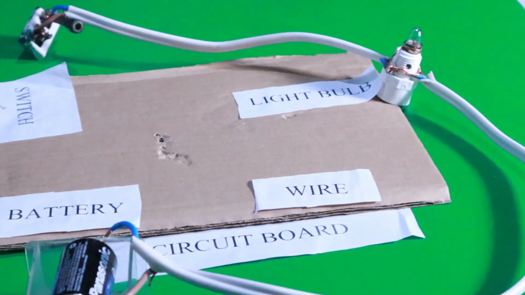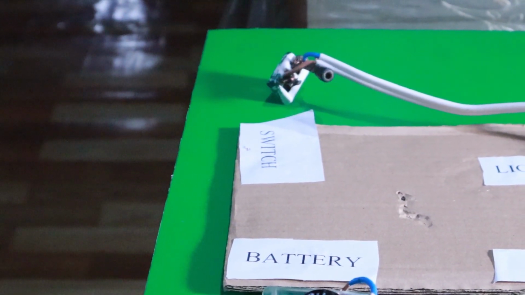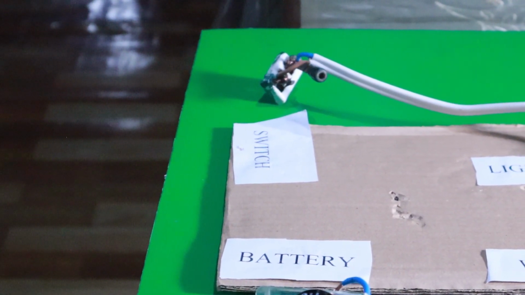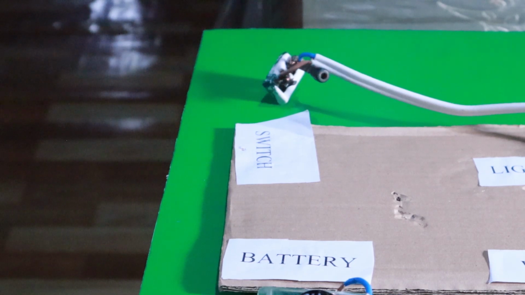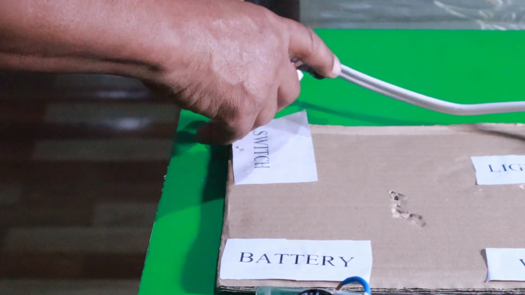So how I'm going to turn on the light switch, I'm going to go over here and turn on the light switch.